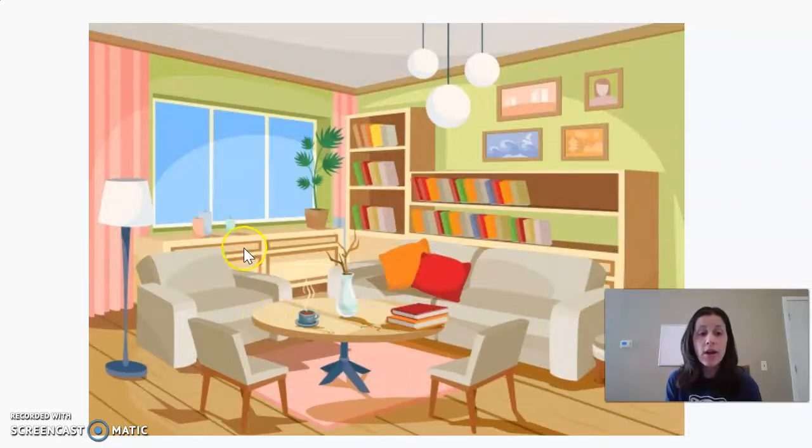Now, let's see, this table back here. Is this table in front of or behind this chair? This is behind, right? So this table is behind this chair.